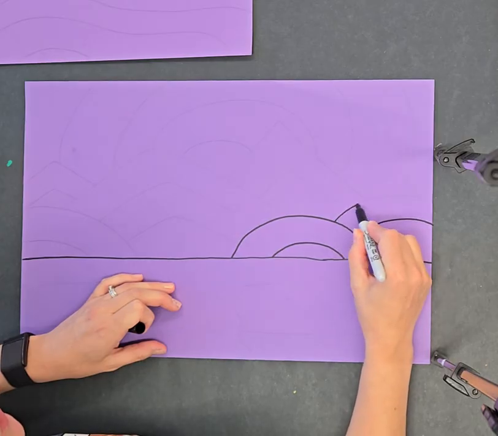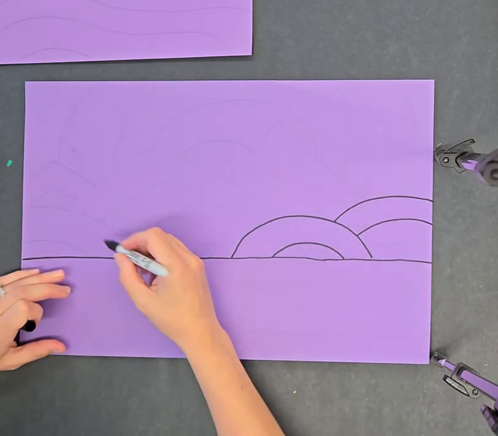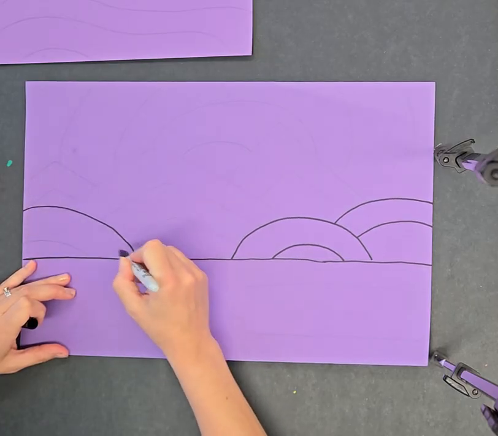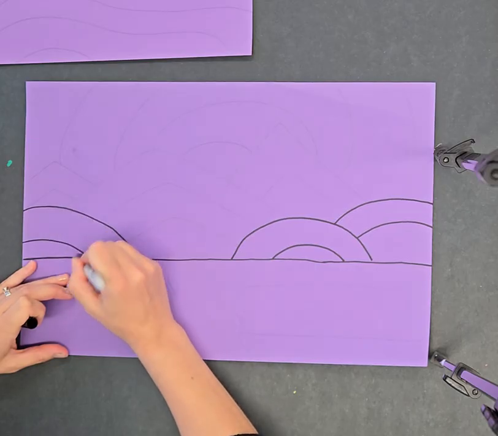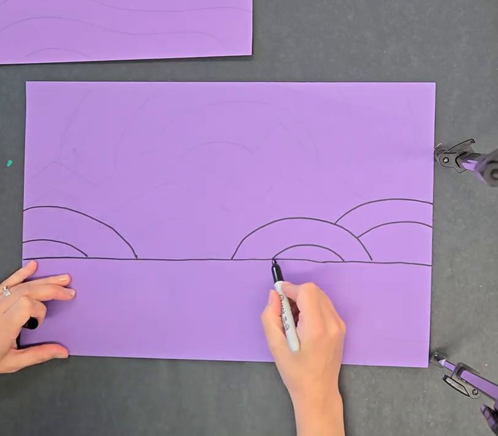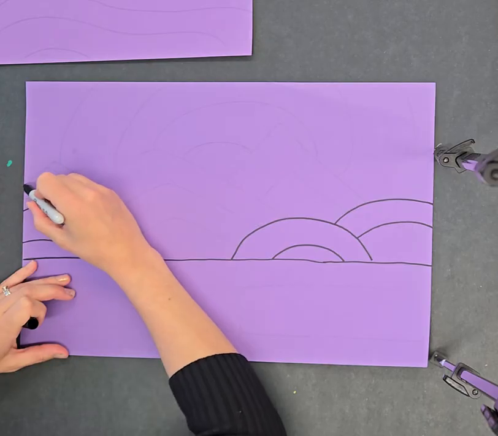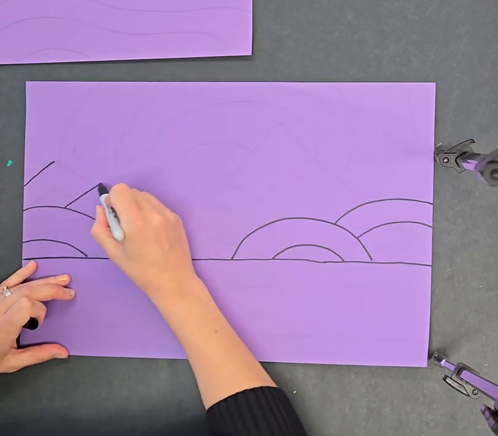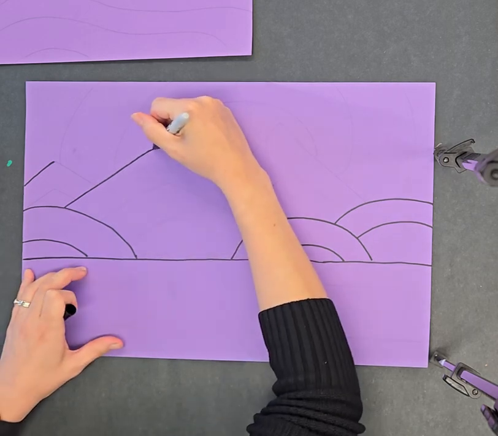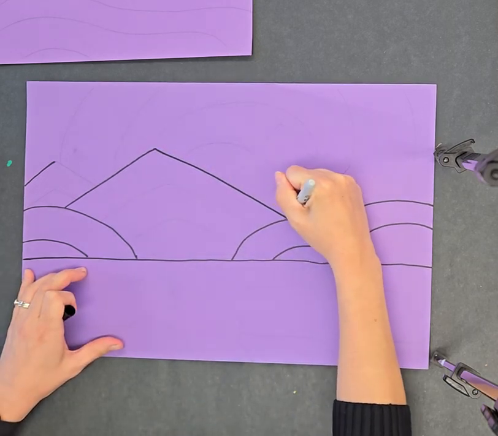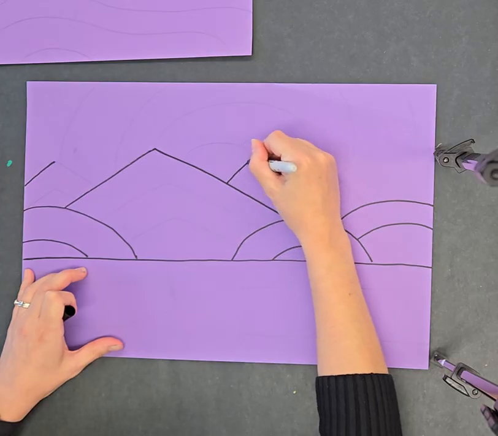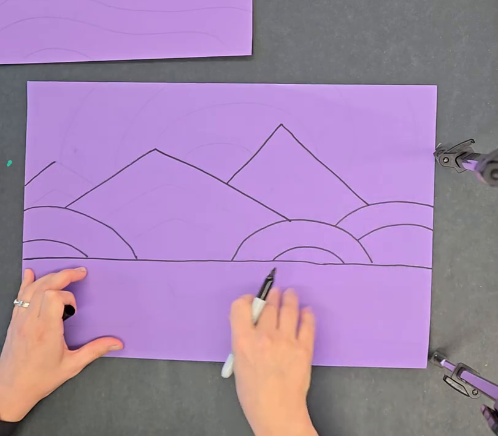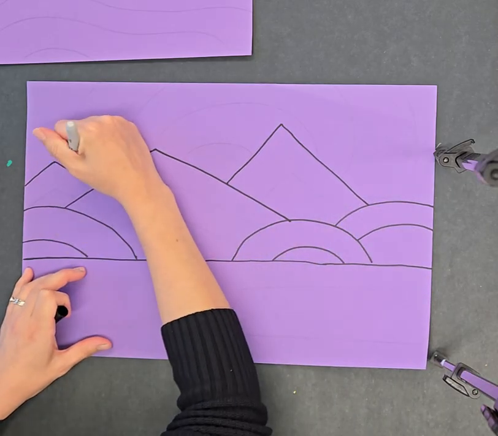I'm gonna put some mountains behind them. That'll be my background. He also put almost like layers in his drawings. So in my hills, I put kind of another layer. Now I want to put some mountains. So I'm going to come over here and start putting in some mountains. I'm thinking of these as my background. I know that they're behind my hills because I used overlapping. I can see that these are in front of the mountains.